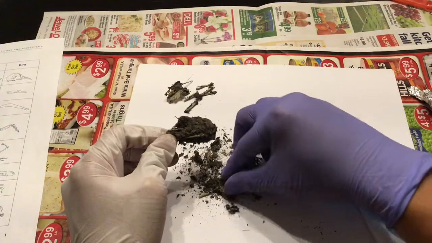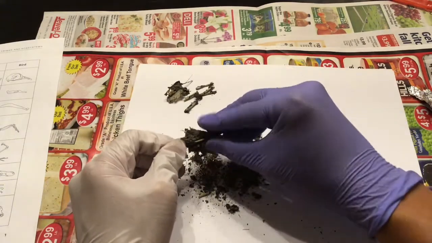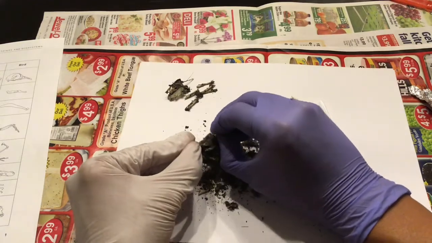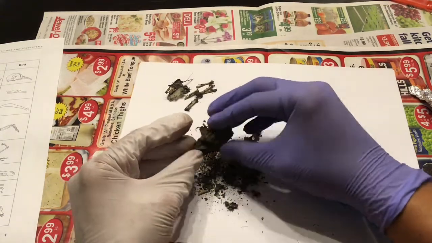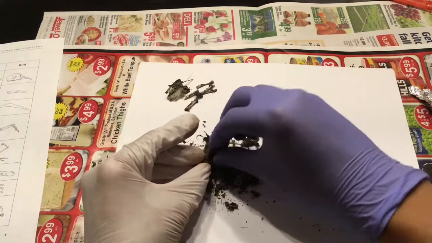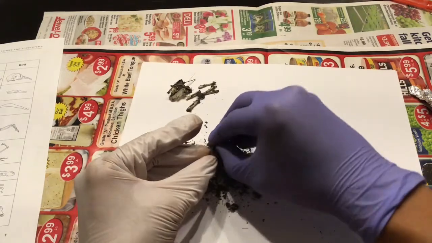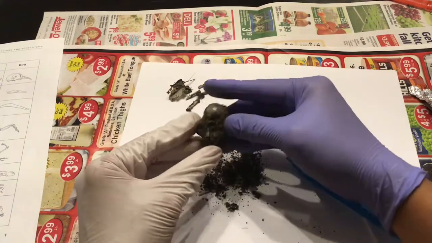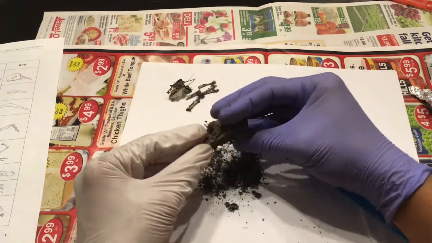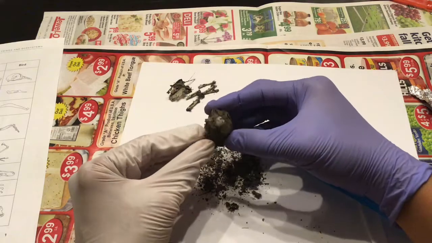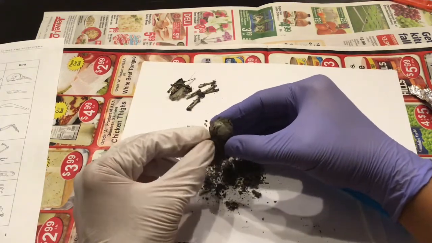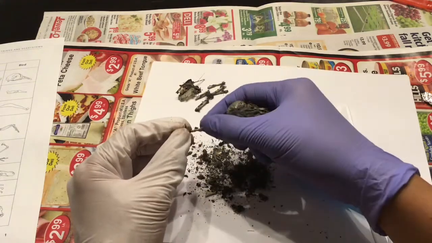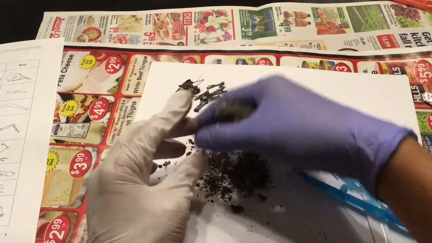The key here is to be patient. Now, I feel like I'm breaking apart a bigger piece of remain here. Bones.